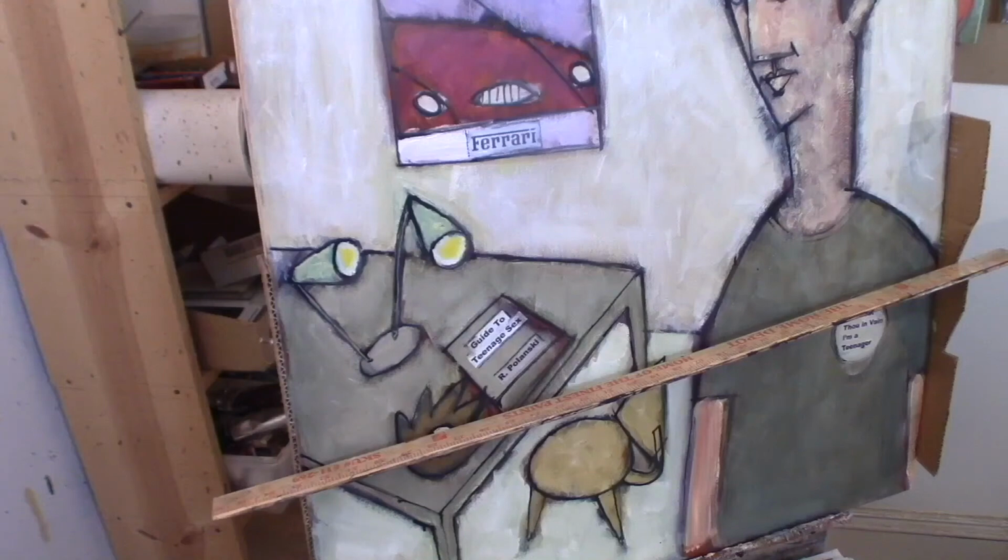So here's my little setup for doing detail work. I've got the yardstick in place at either end with some cardboard that's attached to the frame.